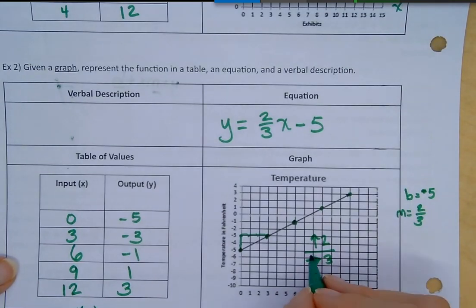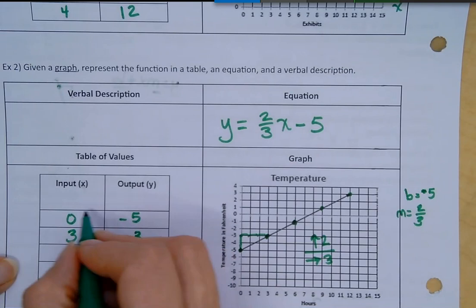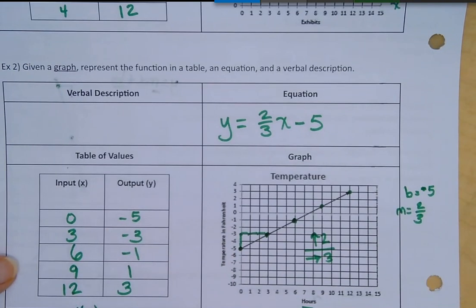Okay, so I have a graph that they gave me. I was able to write my equation, and I have a table of inputs, and you might have chosen different inputs. If you chose inputs that were not multiples of 3, you just would get fraction answers. That's the reason I chose only multiples of 3. Now I need to describe what's happening.